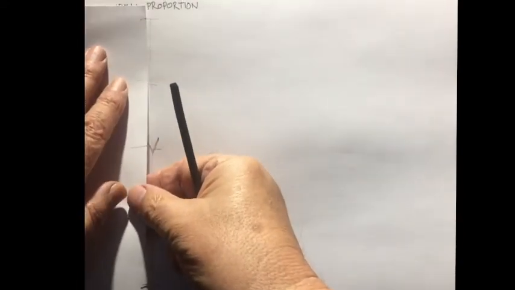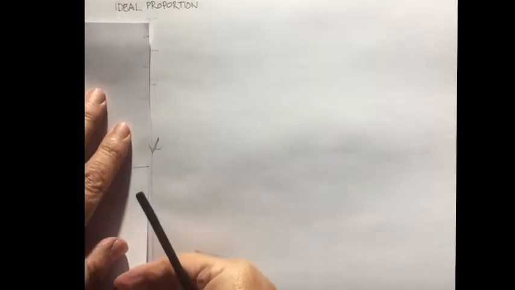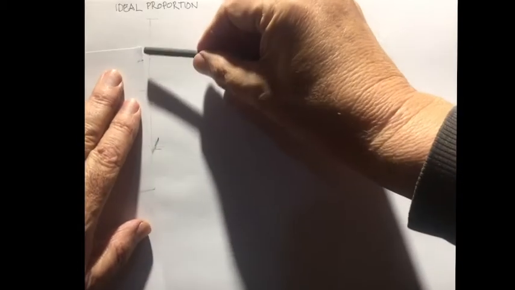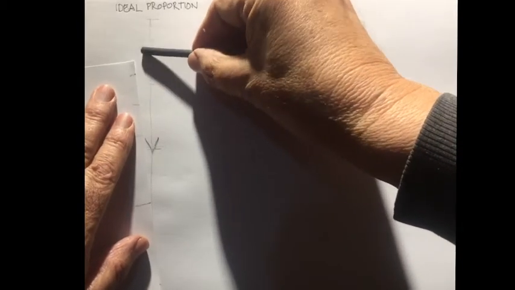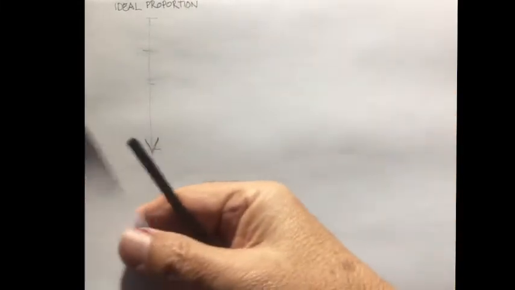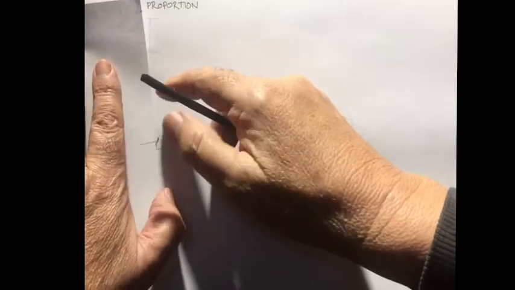So now I'll do the same thing again. I'll find the halfway point between A and B. I think it should be about there. And drag the whole thing down there. And again, it's a little bit lower than that, about 1 millimeter lower. Now that makes it easier, and then I can use that measurement and find another head. So now I've got the perfect head size. With the head size, I'll do that a little bit darker, maybe even with a pen, so that I don't lose it so easily.